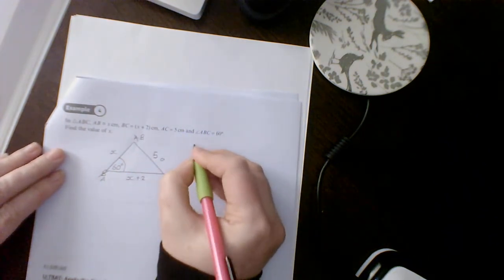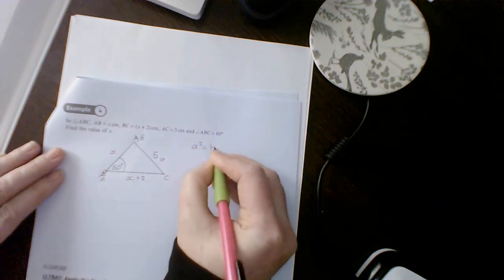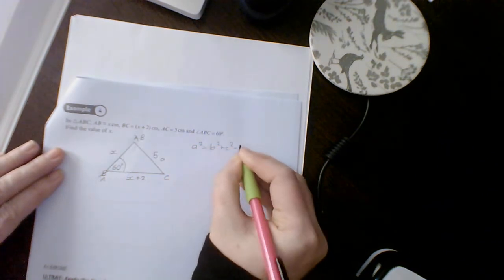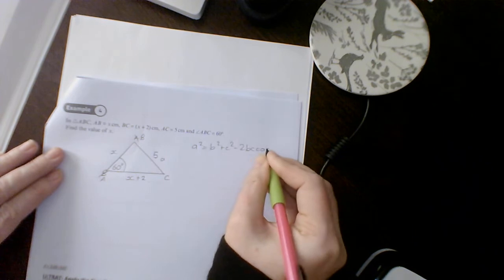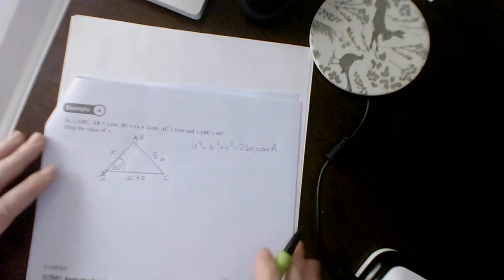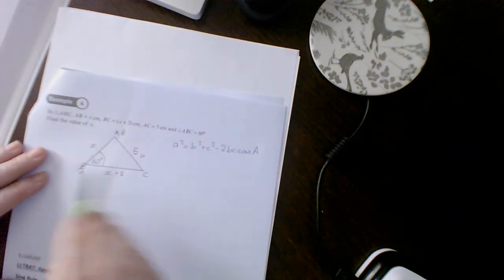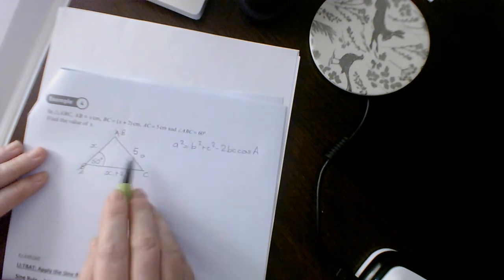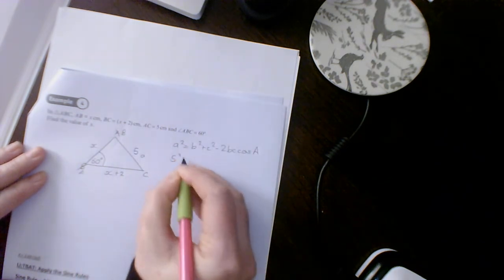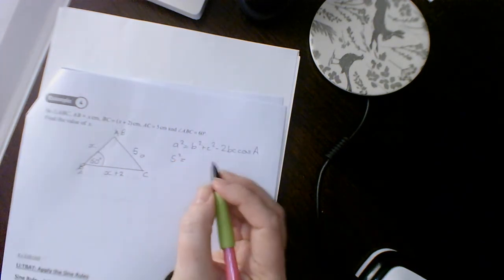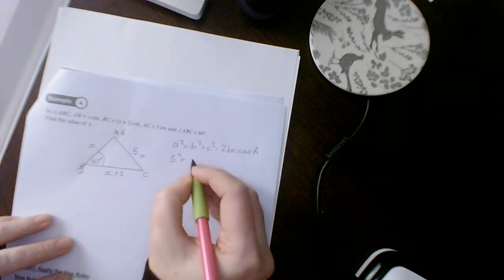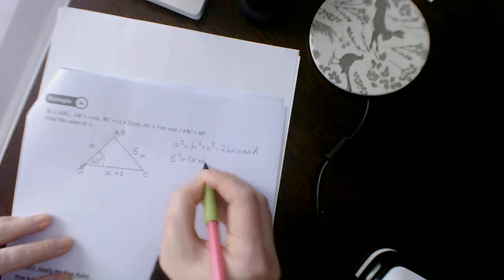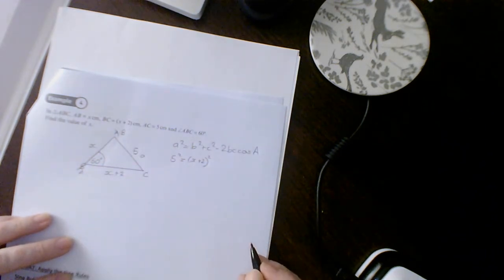So if I get my formula, A squared equals B squared plus C squared minus 2BC cos A. So I know that A is 5, so 5 squared equals B is x plus 2, put it in brackets because you are going to square it.